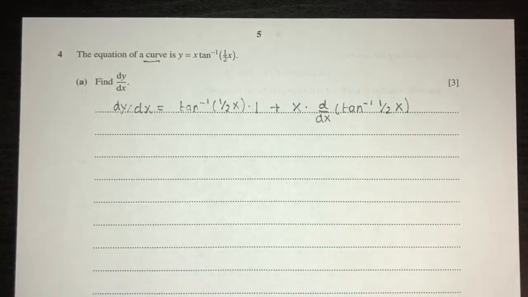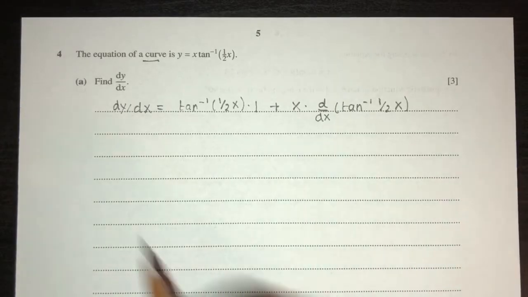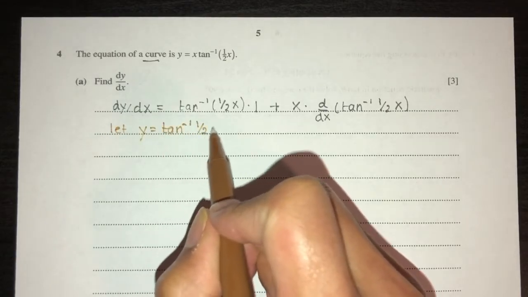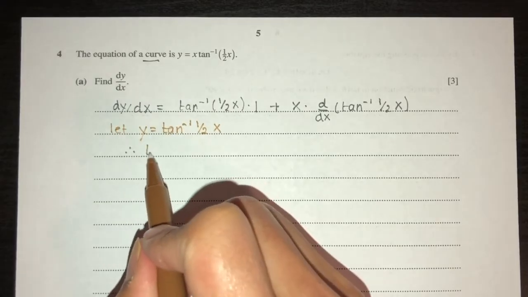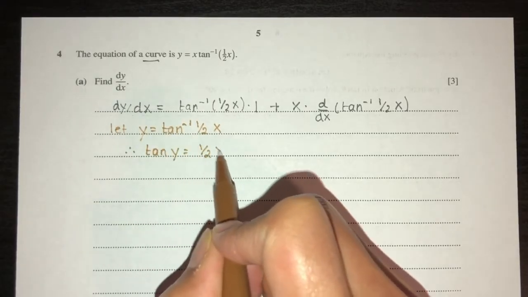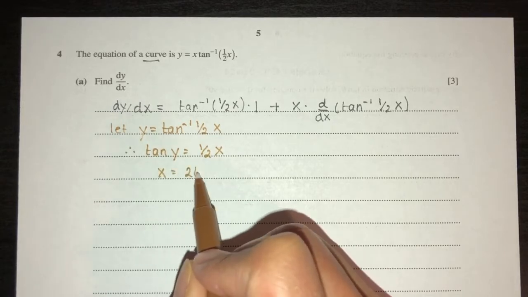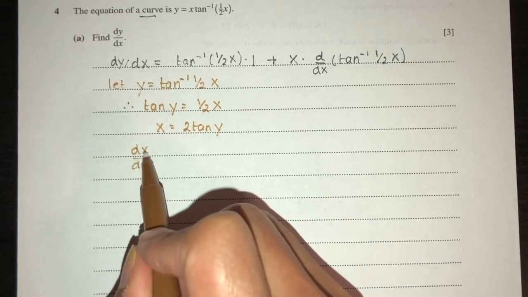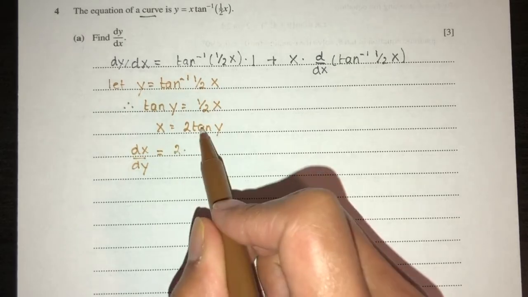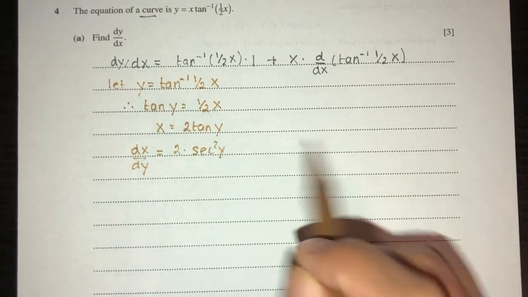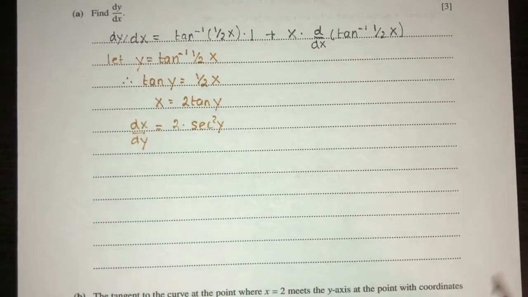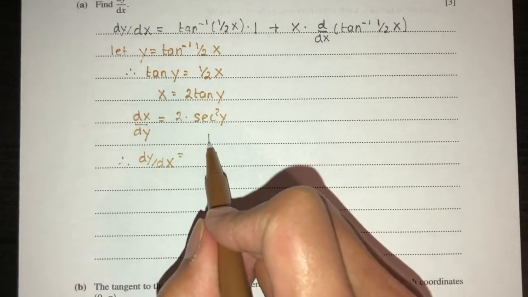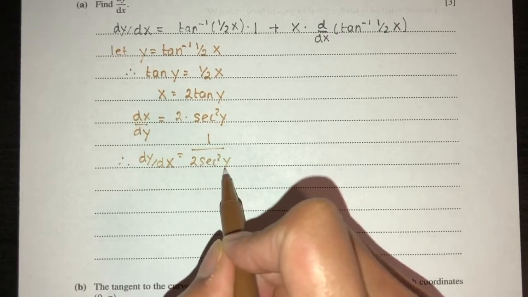So how would you find that value? Let's do this step by step. The first step is to let y equal to tan inverse of half x. From this we can derive tan y is equal to half x, so x will be 2 tan y. Now we can find dx by dy. 2 is only a multiple, and the derivative of tan y is sec square y. But we don't want this, we want dy by dx, right? So we have to flip this upside down. You will have 1 over 2 sec square y.